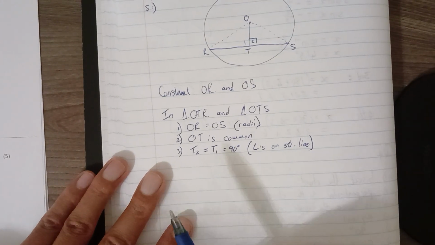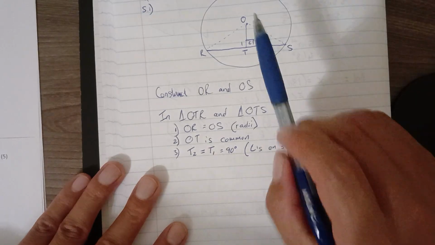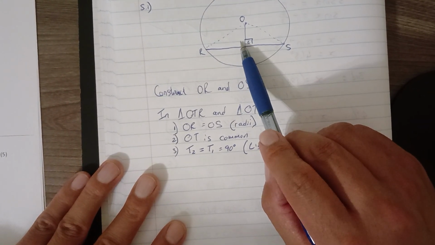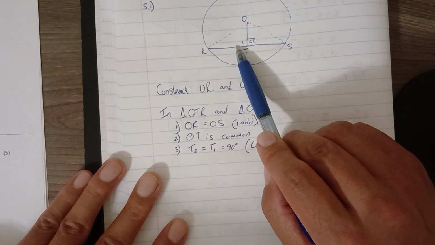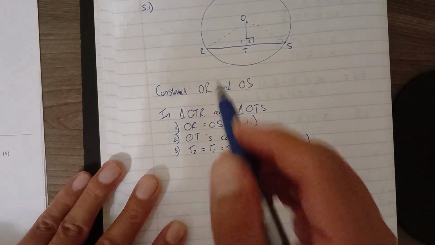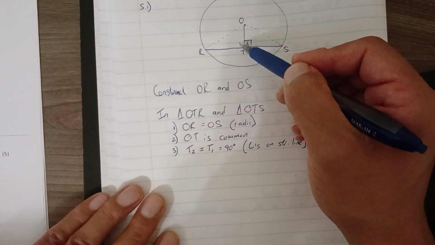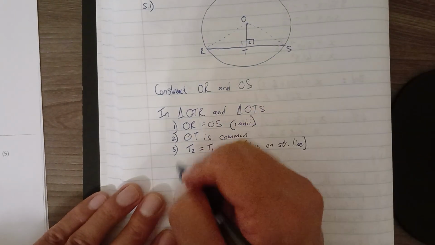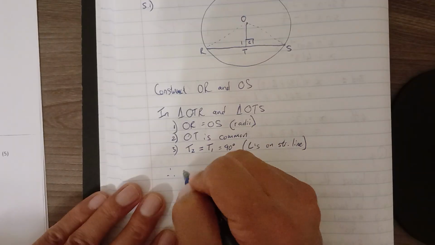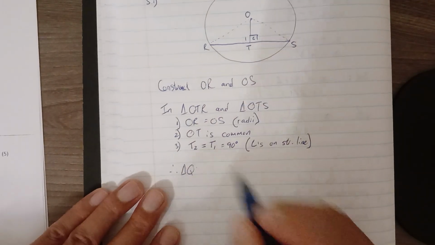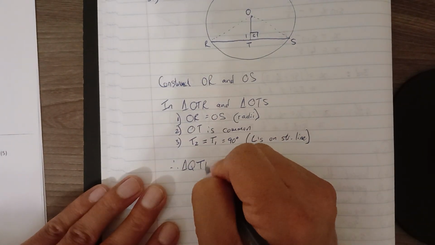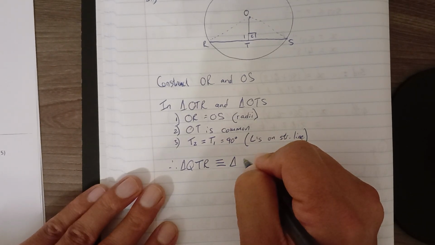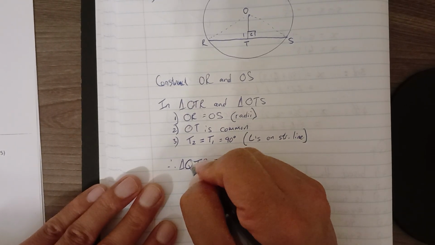Yeah. So that would be, okay, right angle hypotenuse side. Right angle hypotenuse side. So we've shown that triangle OTR is in fact congruent to triangle, not Q, sorry, OTR.